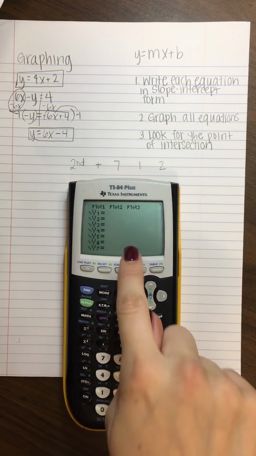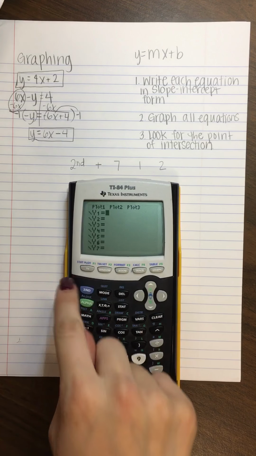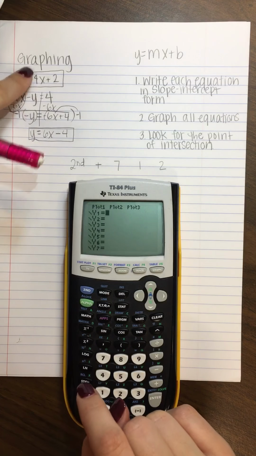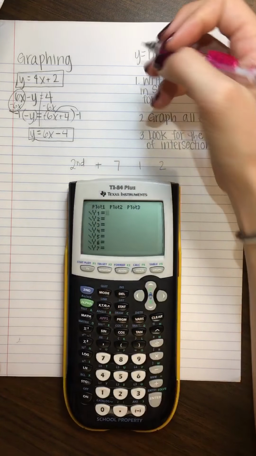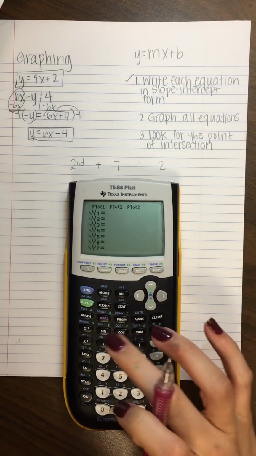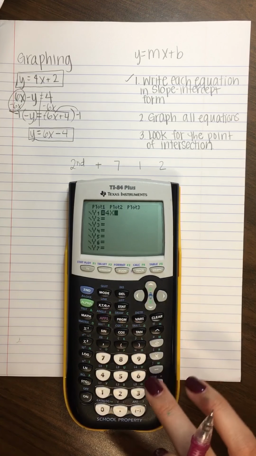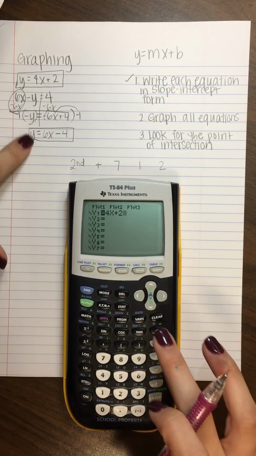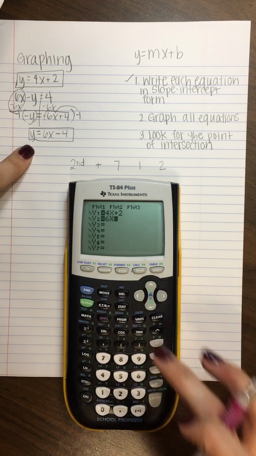And then the first thing you're going to do is go to your y equals, and that was the button I press up here. And we're going to type in both of these graphs. So this is my graphing all equations step. So I have 4x plus 2. And then my second equation is 6x minus 4.